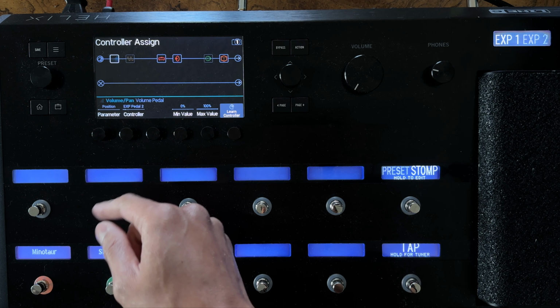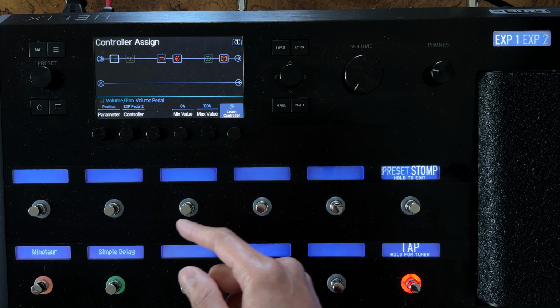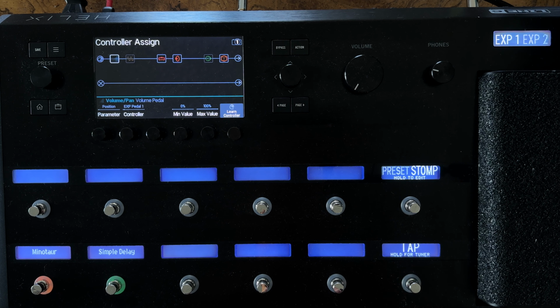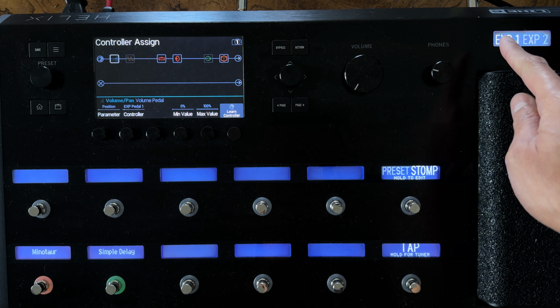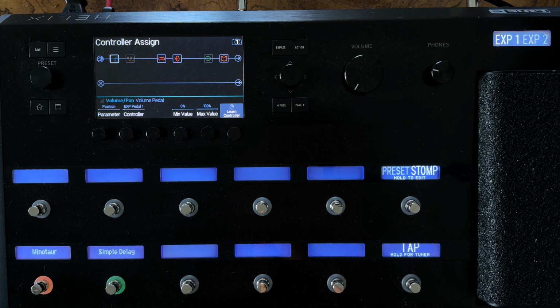If we go to this screen, it says EXP2 by default. You can rotate this knob and make sure you select EXP pedal 1. Again, for users who are using EXP2 for the volume function, and maybe you have EXP1 set as a different function, just make sure the one that is highlighted and bold matches the controller that is listed there.